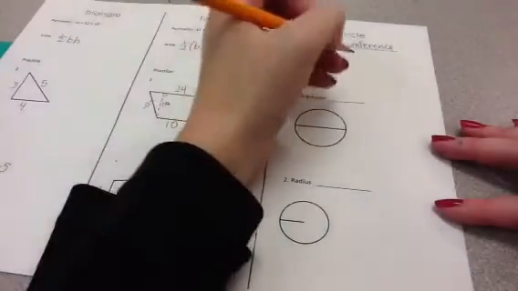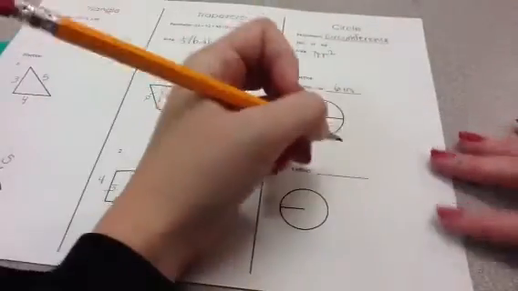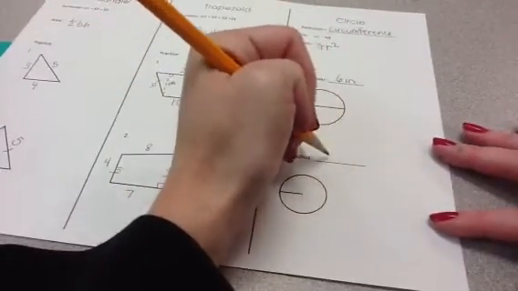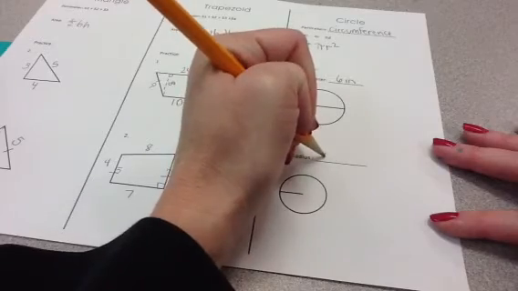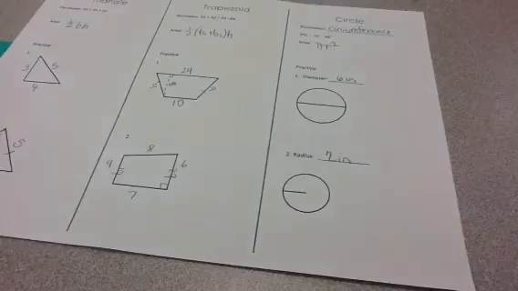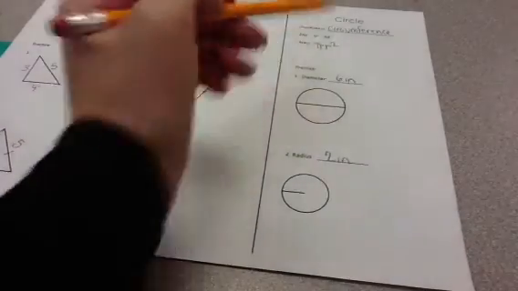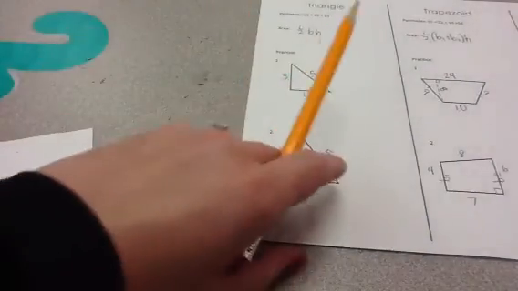So for practice, I'm going to give you a diameter. Let's do 6 inches. And a radius here of, let's do 2 inches. Figure those out. I want the circumference and area for both circles. Perimeter and area for both trapezoids. Perimeter and area for both triangles.